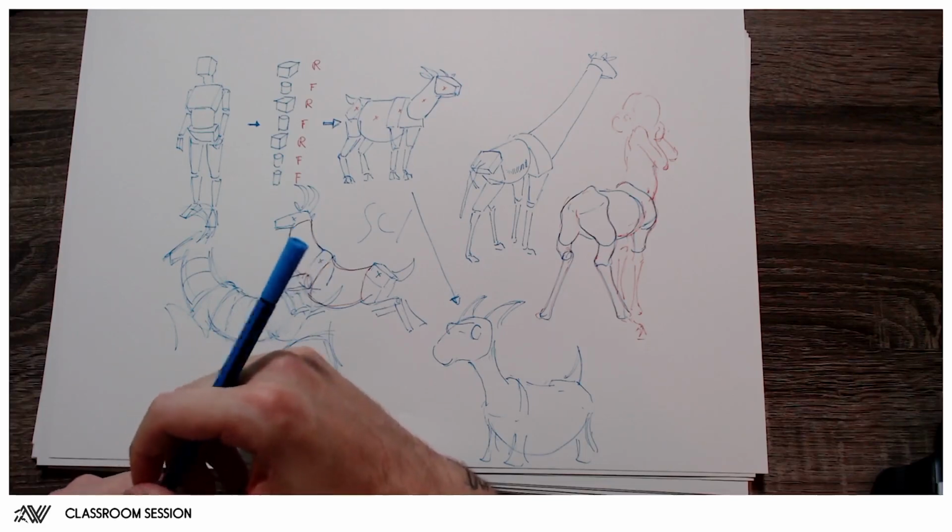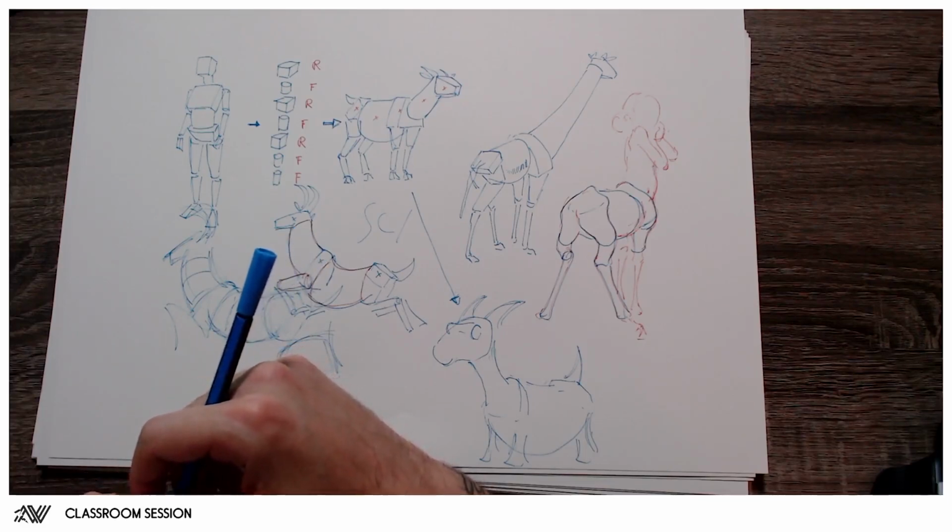Can you overlay gesture lines on the giraffe? It's the same thing.